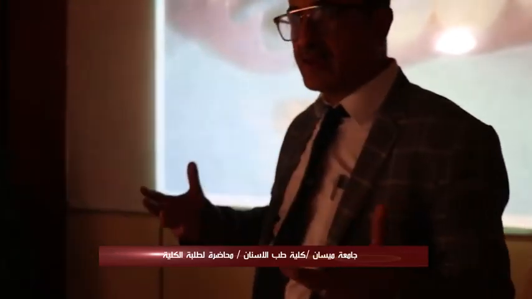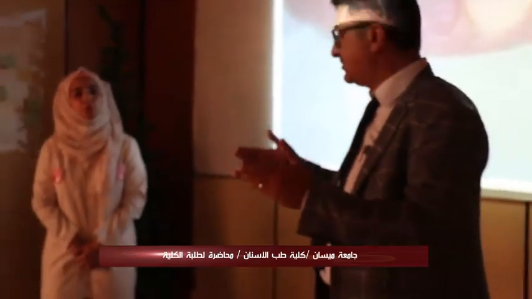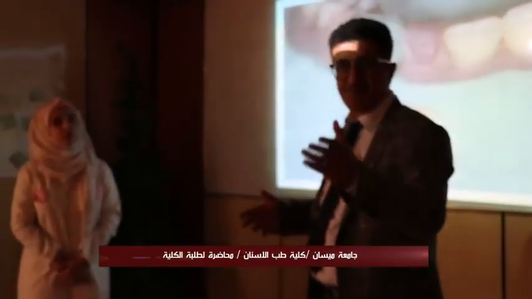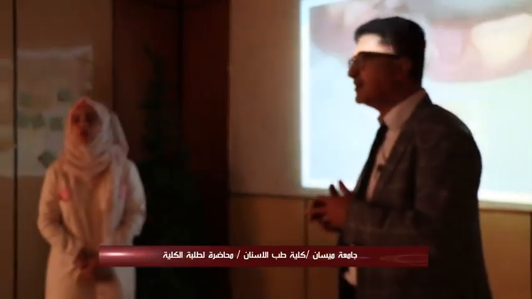And sometimes patients come to our clinic with a complete denture or partial denture separated in two parts. What are the causes of this, and what are the reasons for this problem? Does anyone have an idea about this?